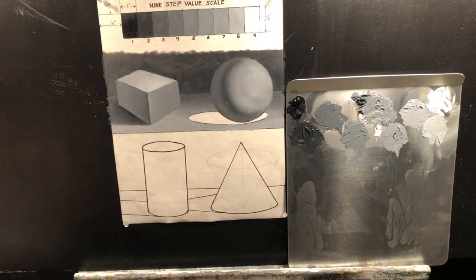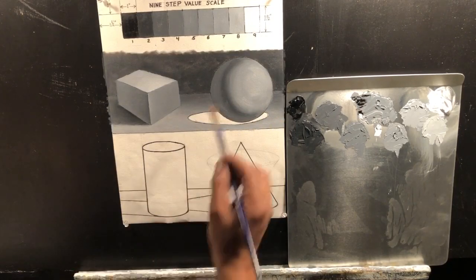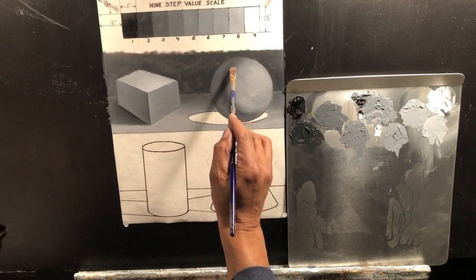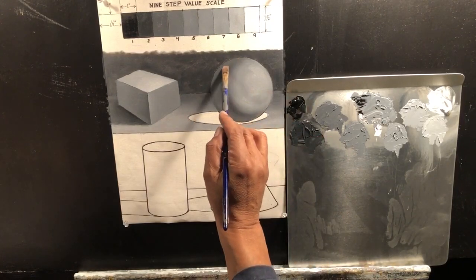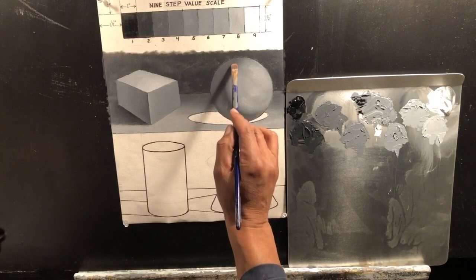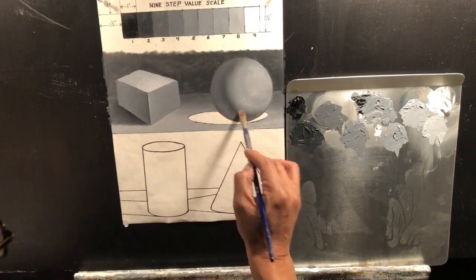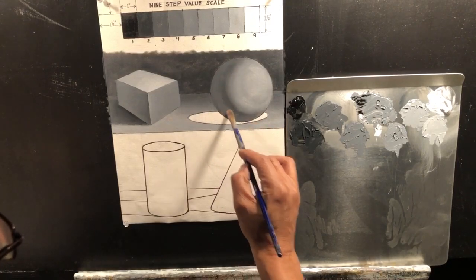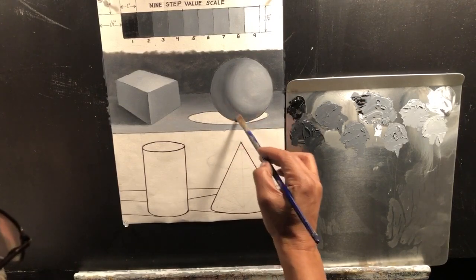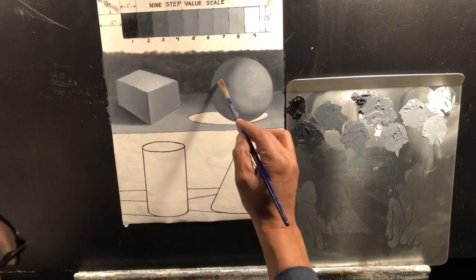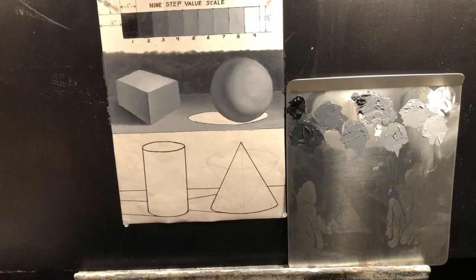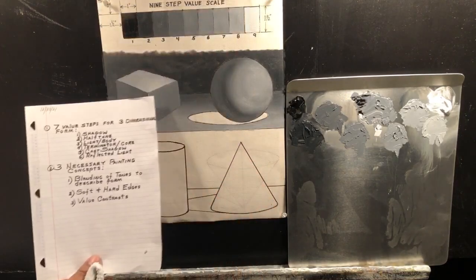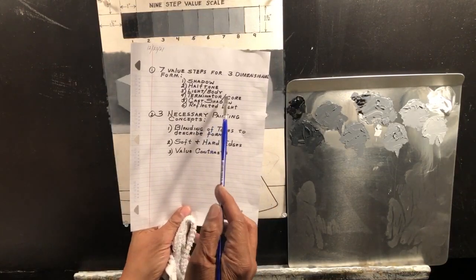Now what I'll do here too is take my number 12 brush again. And just kind of blend that in. Follow the shape of the surface. Like that. Now, that's our shadow core.